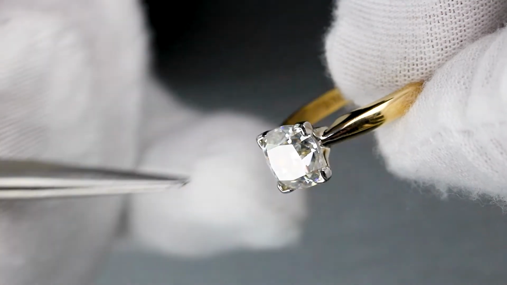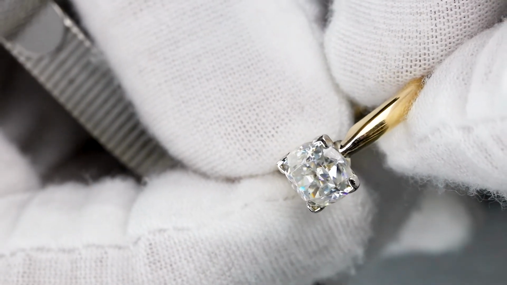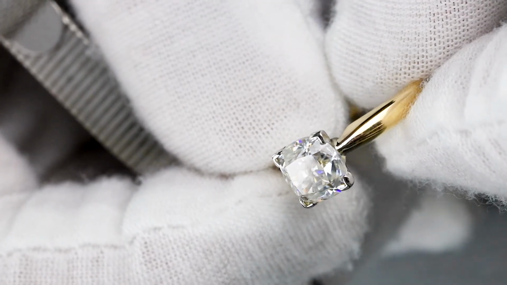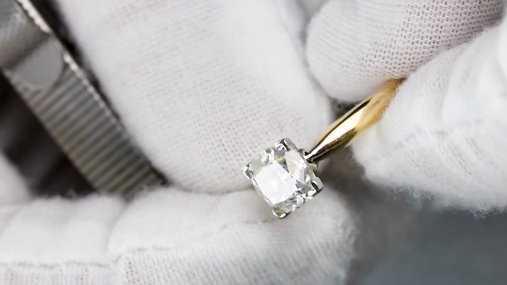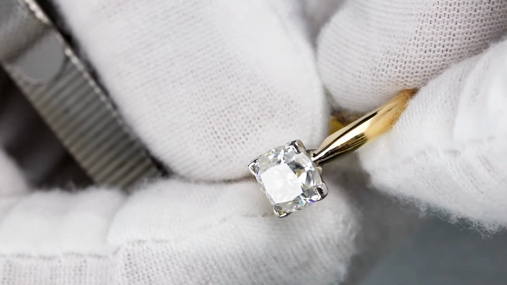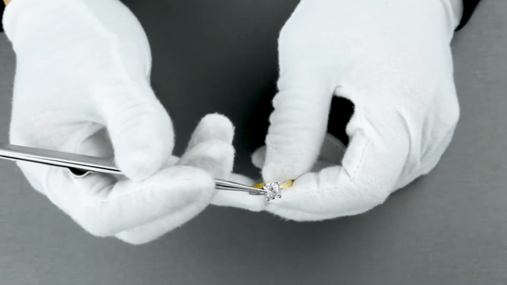Okay, I call it cat ears because that's what it looks like to me. So this is a unique flare that you can play on if that's something that you're interested in. We decided to do that just to change it up and give you an idea of what you can do. Even with solitaires, you can customize solitaires, right? So we're showcasing the center stone.